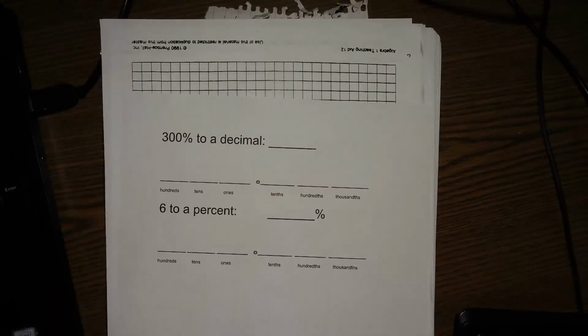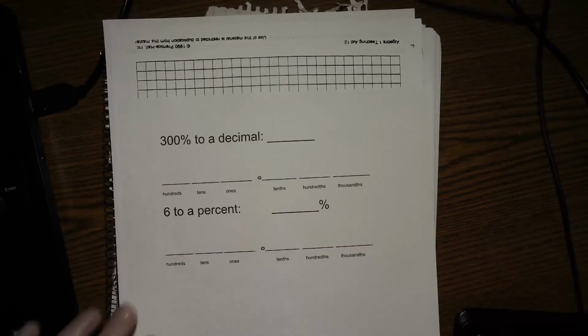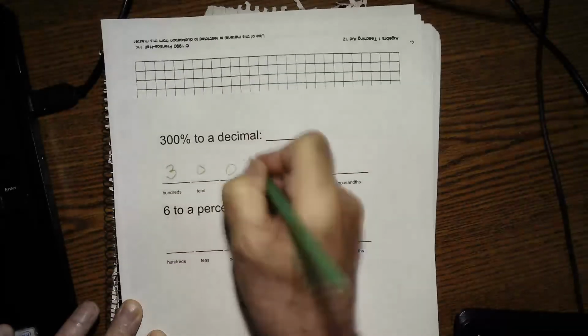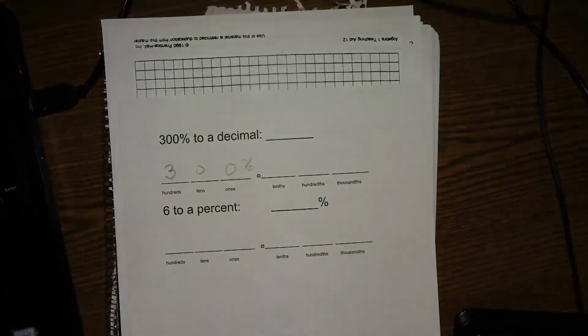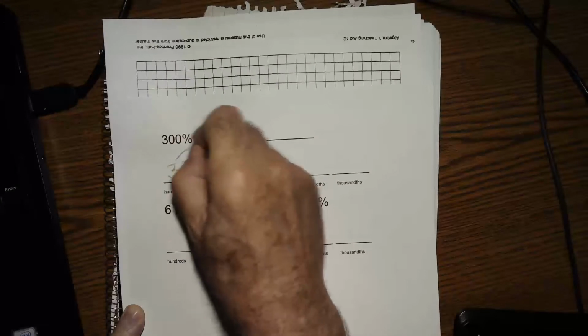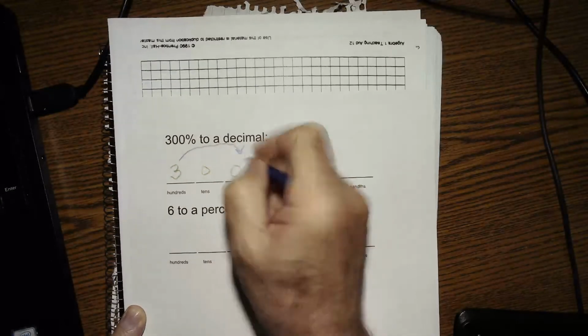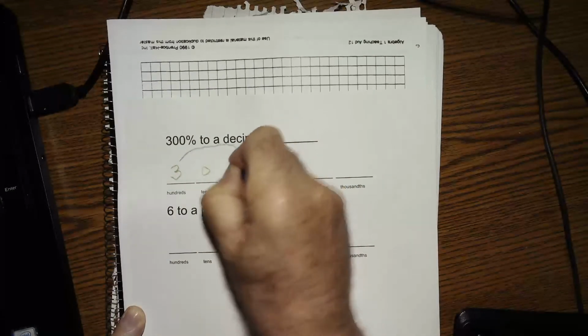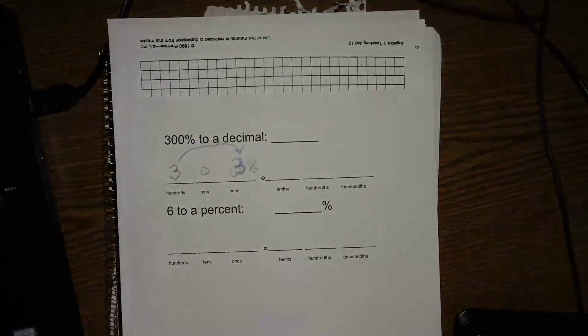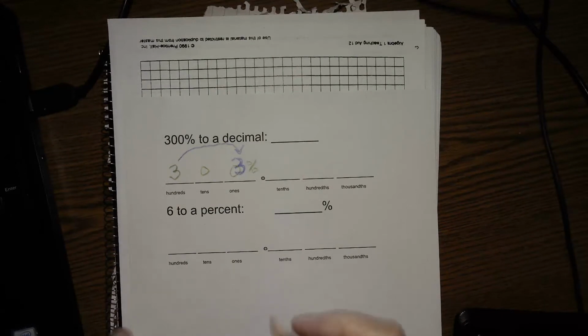Okay, and I got a 3-digit for you. Okay, 300% to a decimal. Okay, so my color code was green for percentage. So I'm going to go ahead and write this out. 300%. Okay, and I am going to move this over 2 places. Now there's a 0 there, so I'm going to write the 3 on top of it. And then I'm going to move these 2 zeros.